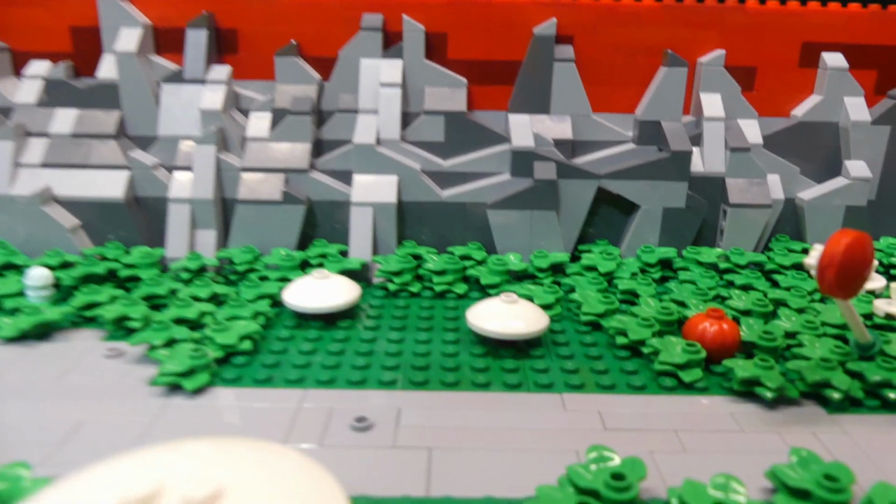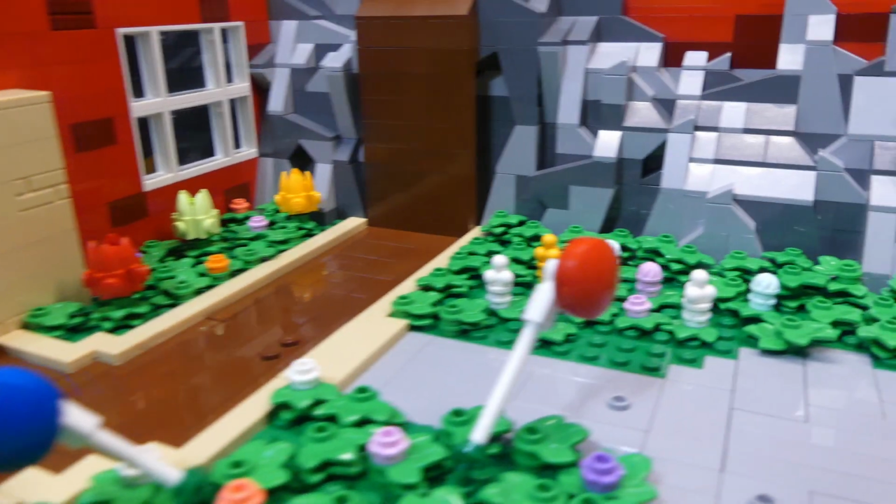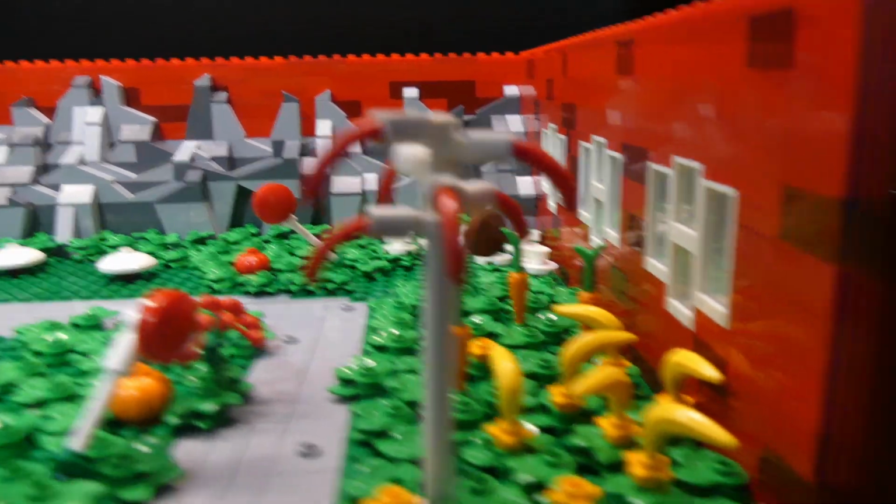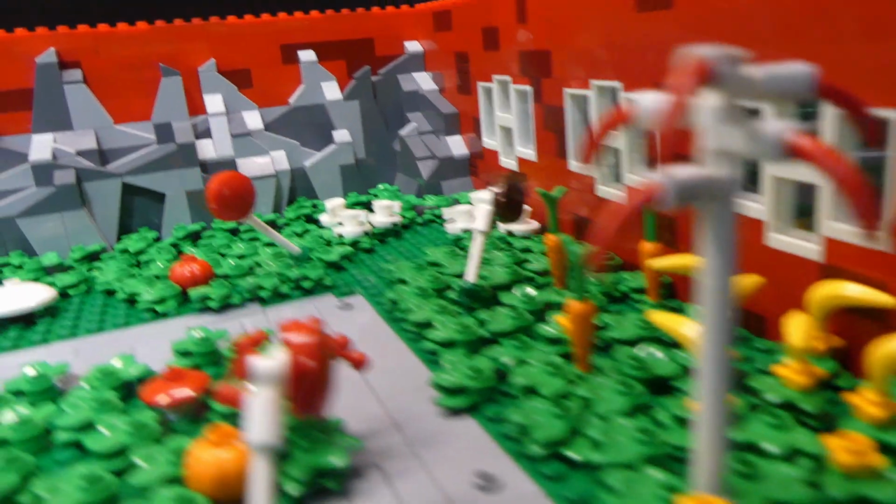So I started off by adding a bunch of grass. I added some lollipops like there are in the movie. I added this weird white tree. It was something in the movie. It looked really weird though, but I based it off the movie.